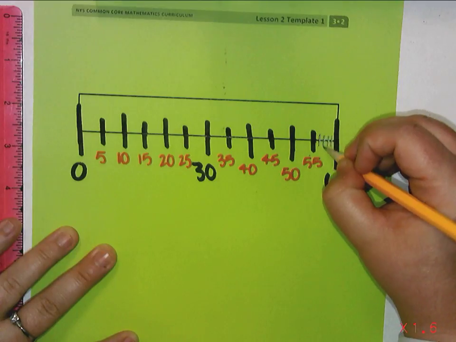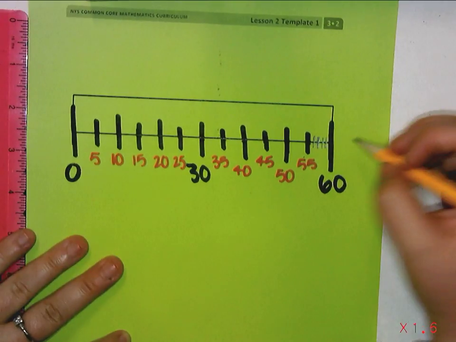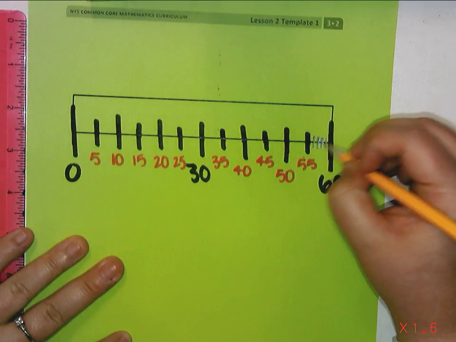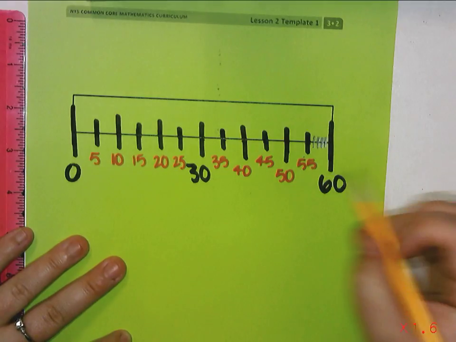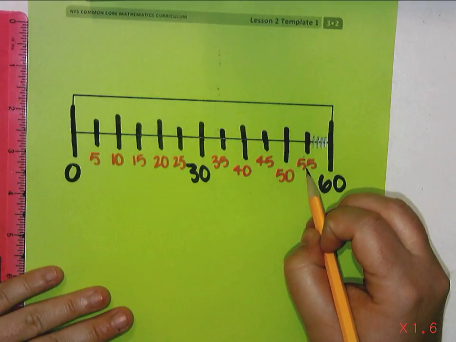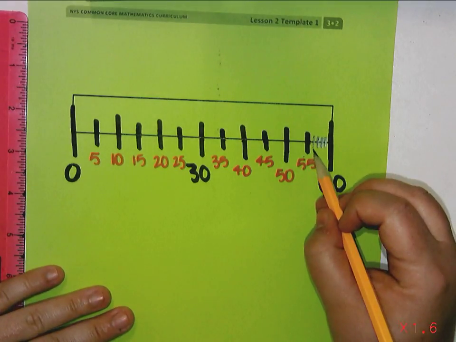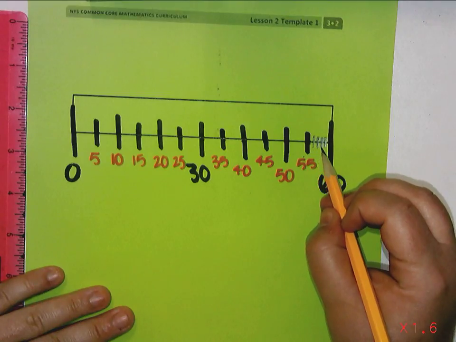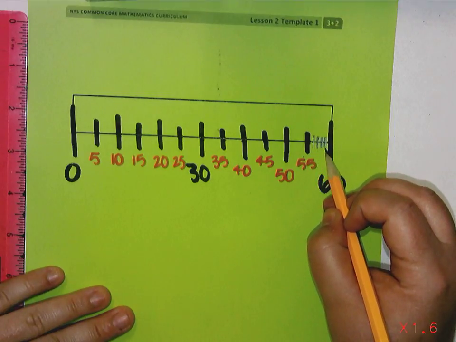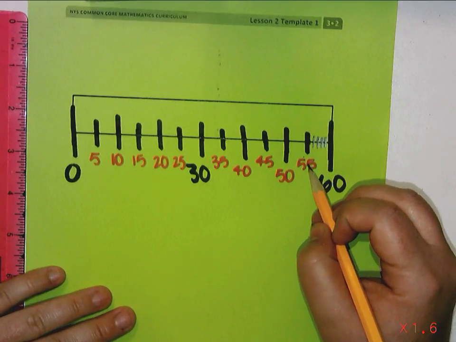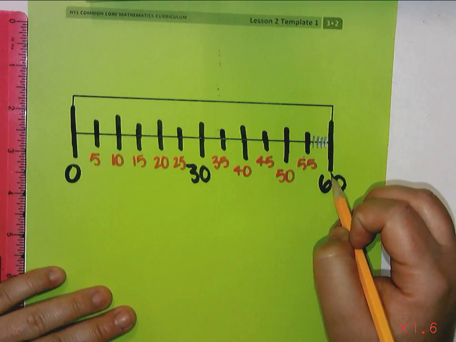I hope those are dark enough for you guys to see. Okay, so I have 4 tick marks in here. So I'm at 55 now. So I drew 4 tick marks. 1, 2, 3, 4. Now count along with me from 55 to 60.